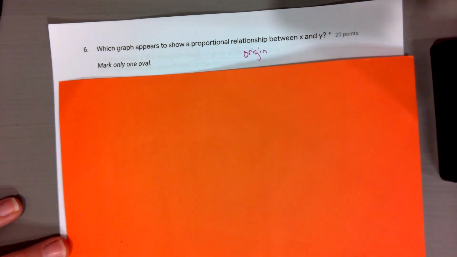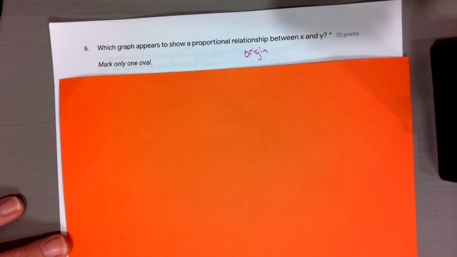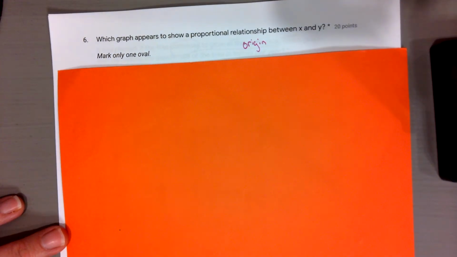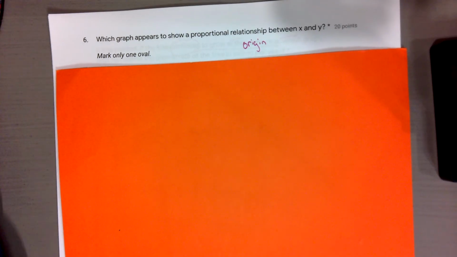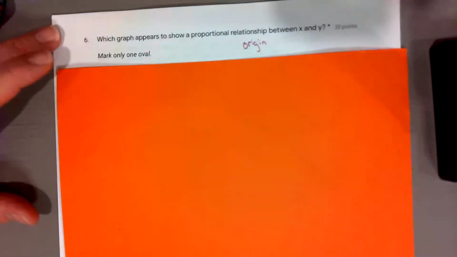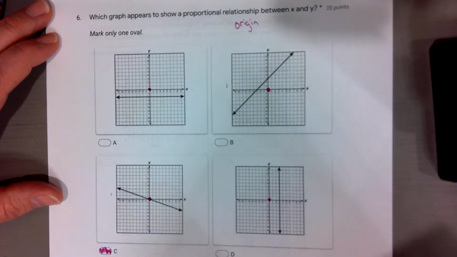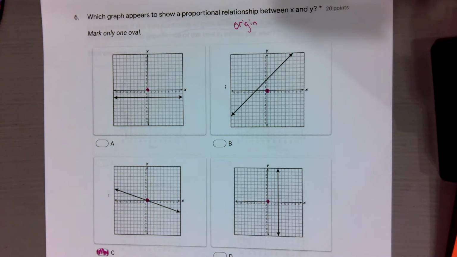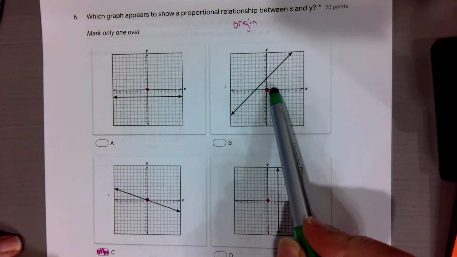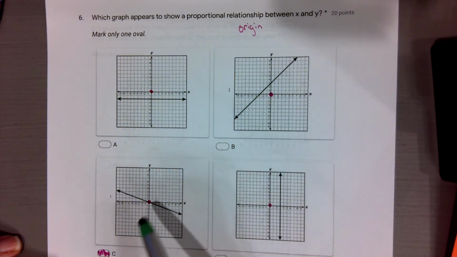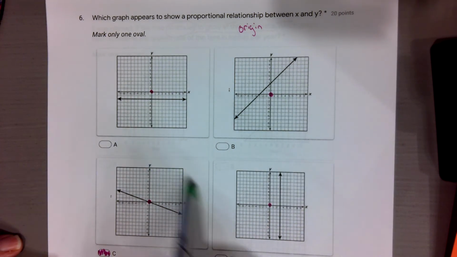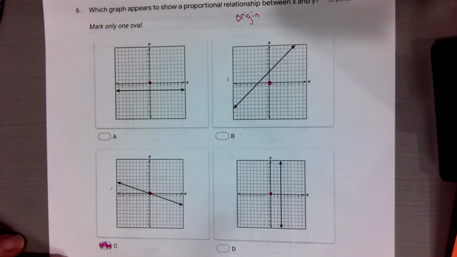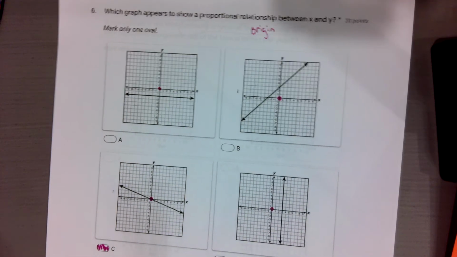The second one, which graph appears to show a proportional relationship between x and y? So let's look and see what we have on our graphs here. I've identified the origin on all of them, and we're looking for a graph where the line is going to go through the origin. And the only one we have here is C. C is the only one that goes to the origin. So we have a proportional relationship.